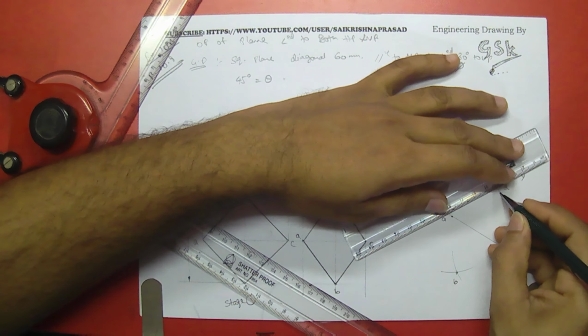Now I'll project this up for the front view. And from the front I'll draw the side projectors.